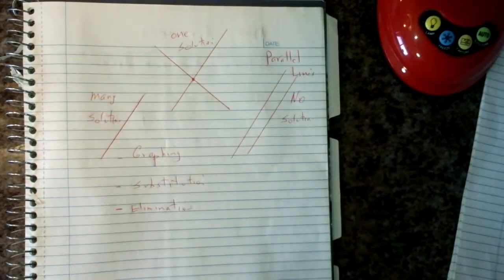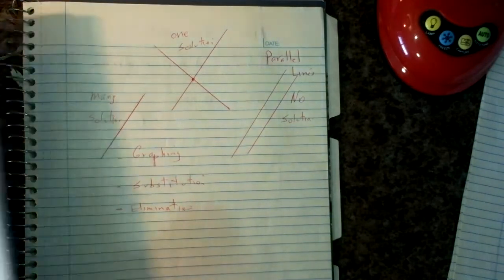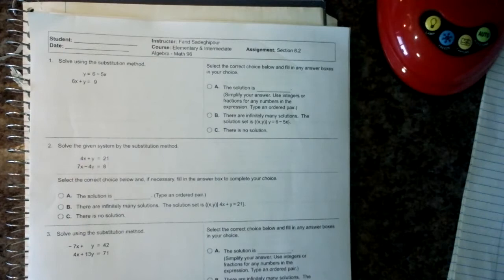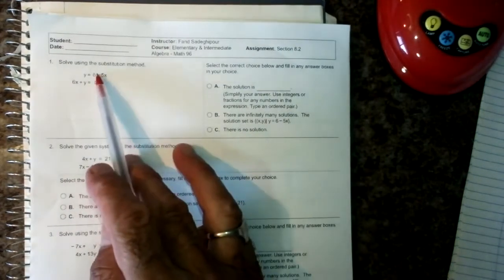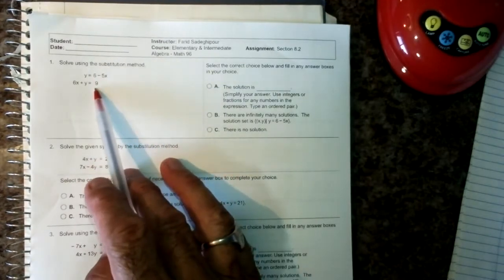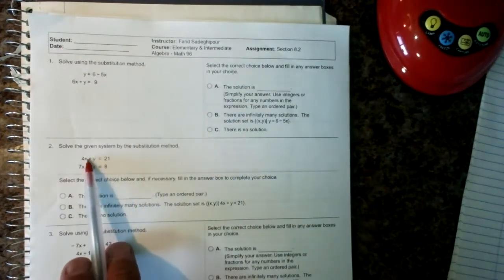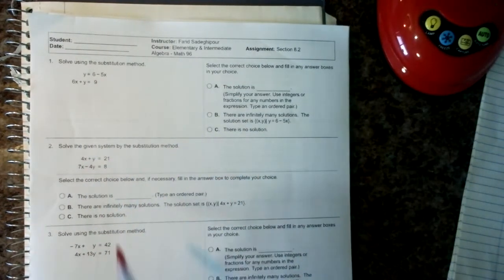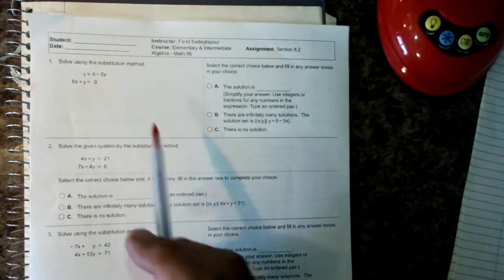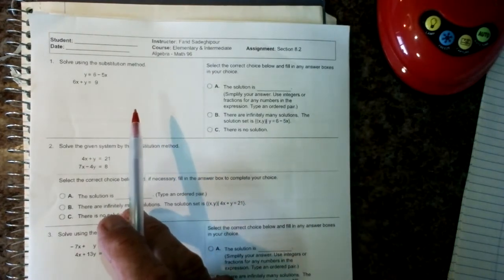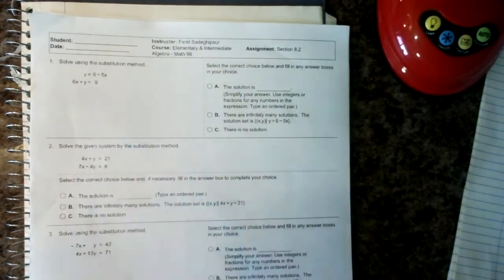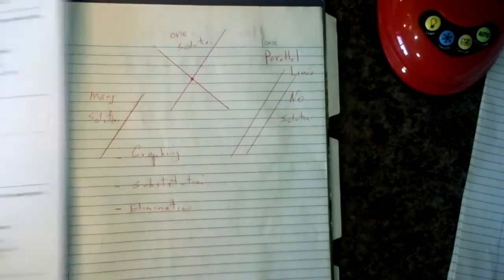So first, we want to discuss the method of substitution. The very first homework problem in this section asks us to solve a system by the method of substitution. Here also the second one, method of substitution, and so on. So the first 3 or 4 problems are dealing with the method of substitution. Here we learn how to use the method of substitution to solve a system.